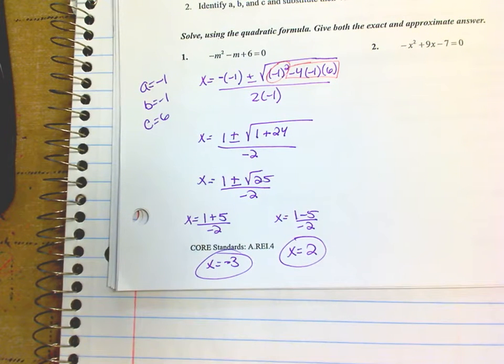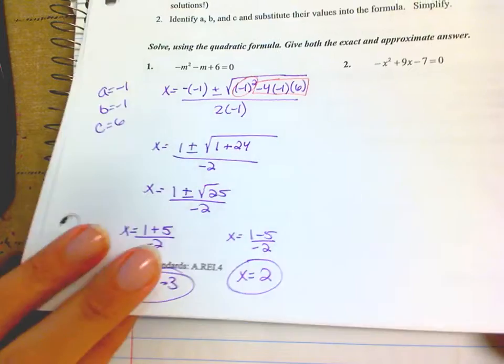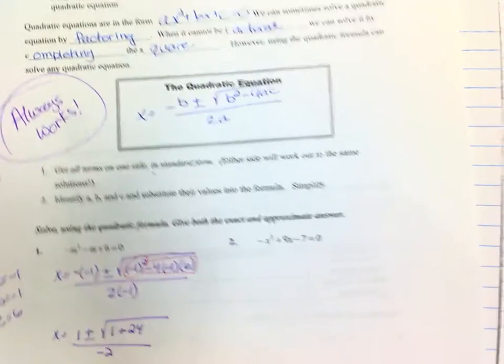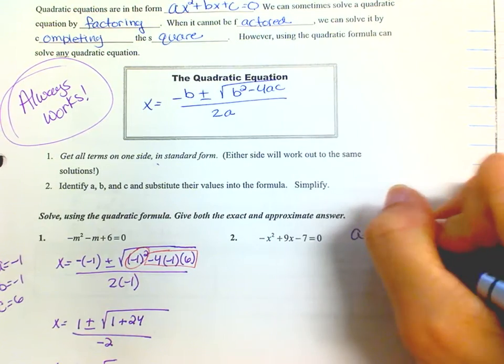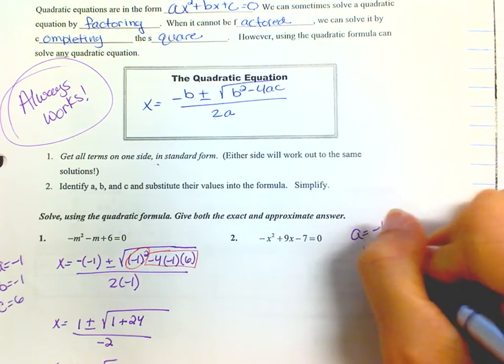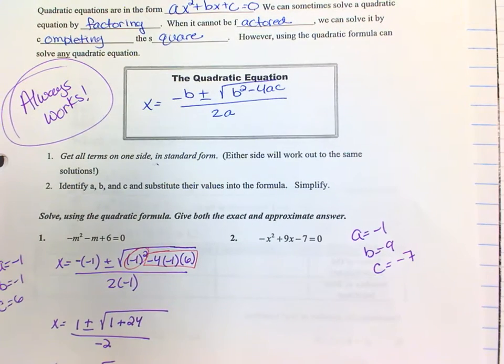And all the other problems are done the exact same way. So if you get this, you're good. Good for you. Some of them work out to be special cases, and that's why I'm going to still talk about several of them here. All right, number two. Number 2 is not a special case. It works out. It's got a very messy answer though. So off to the side, A is 1, B is 9, C is negative 7.